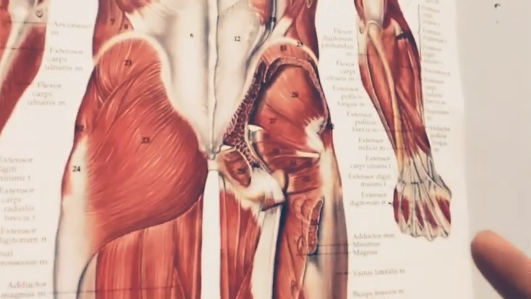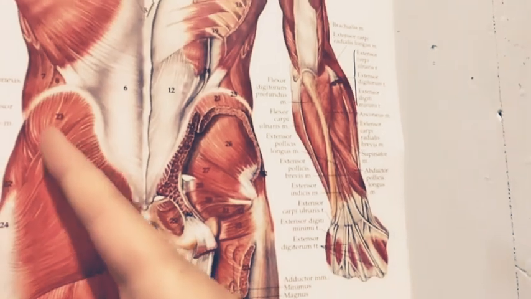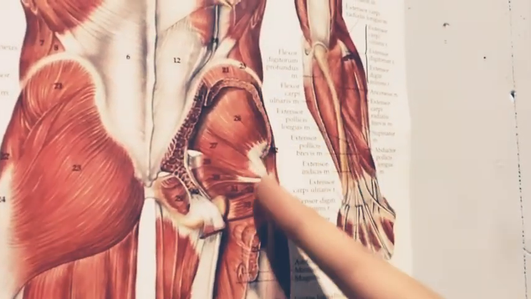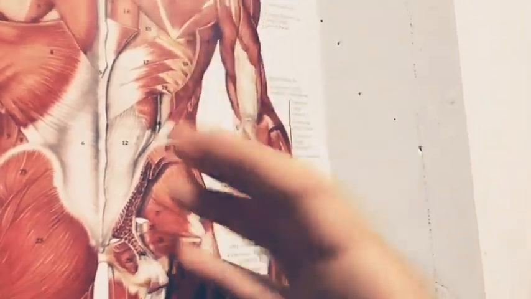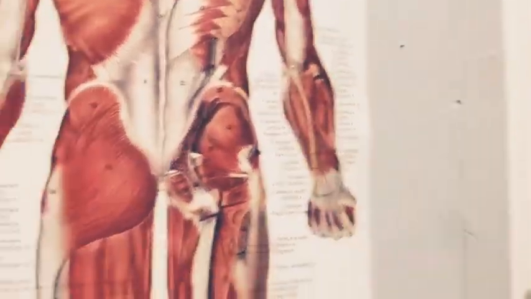And then the other thing that you want to work is your glutes. So if we look at a posterior view, now you can see we have our glute, but again, there's a lot going on in those underneath layers. Your glutes actually have a lot to do with stabilizing your core as well.